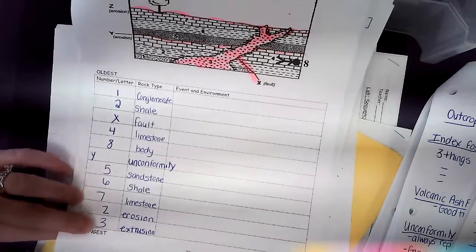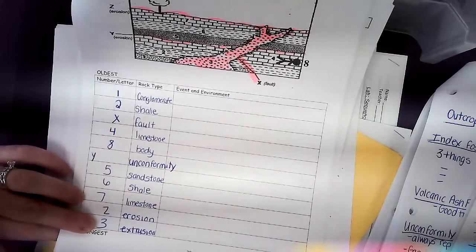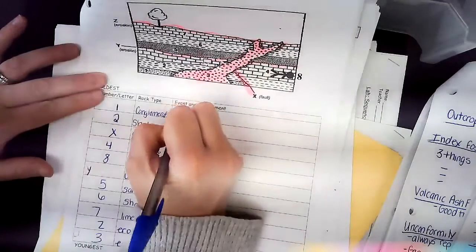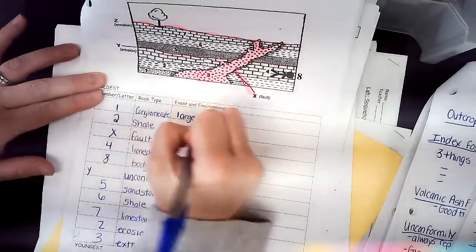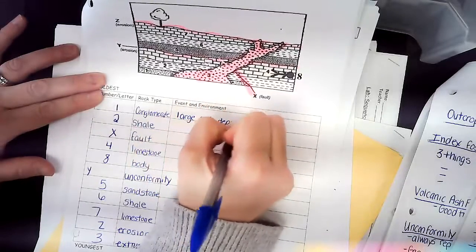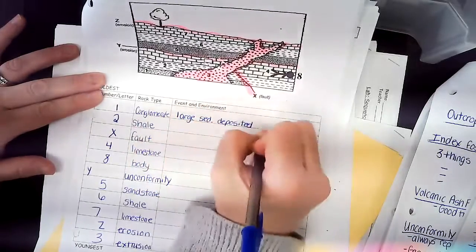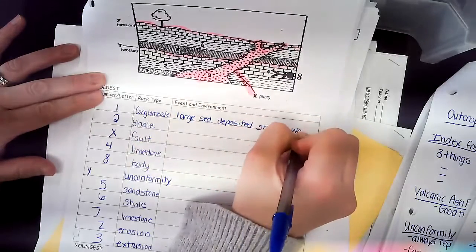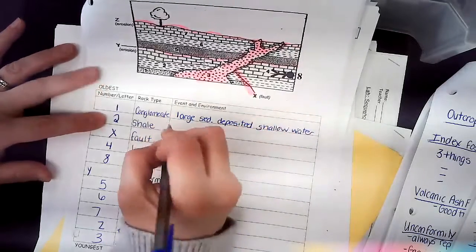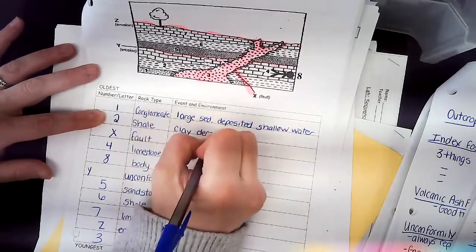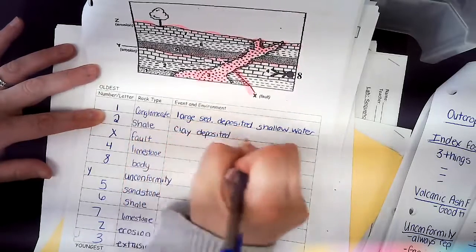All right. So then we go through the events like we did yesterday. We're running out of time, so I am going to go kind of fast here. A conglomerate, that would be large sediments deposited in shallow water. So you do need to include the depth of the water for this one. 2 would be clay. Yes, deposited in deep water.